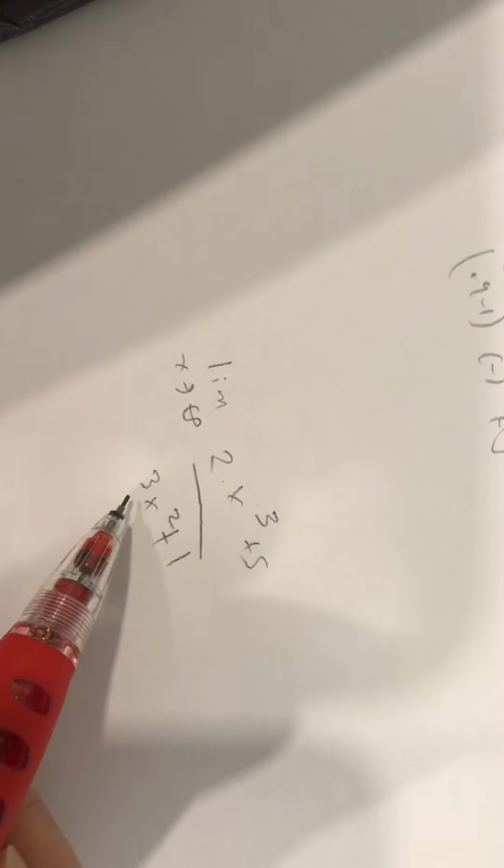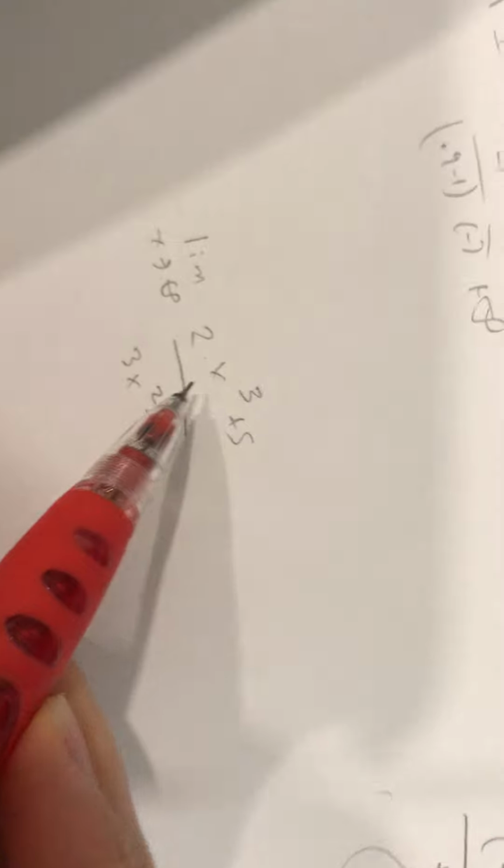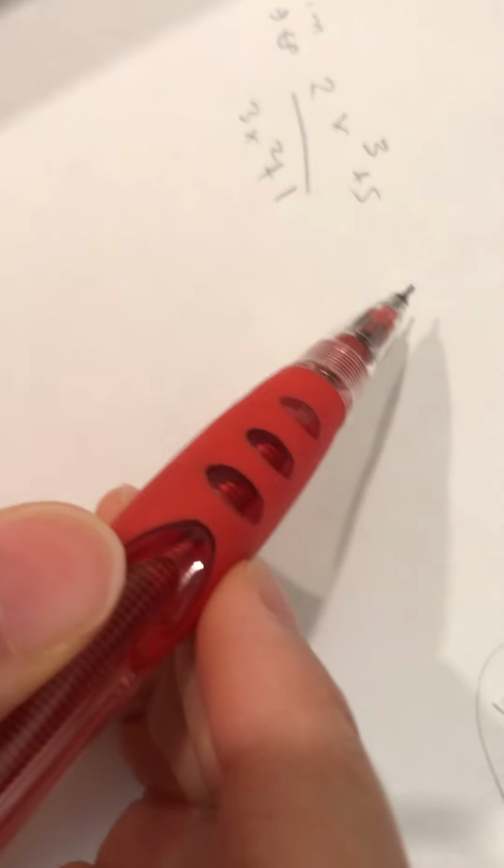Yes, so for this one, you can plug in a number, that would work, but also, you could graph it. You can graph it, but I don't know how to graph.